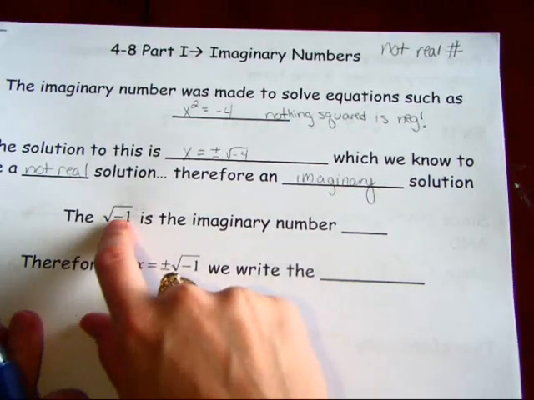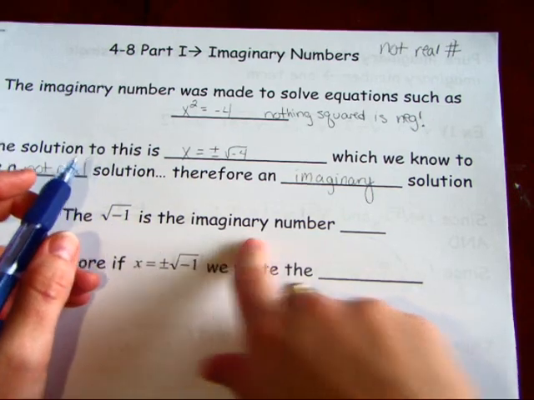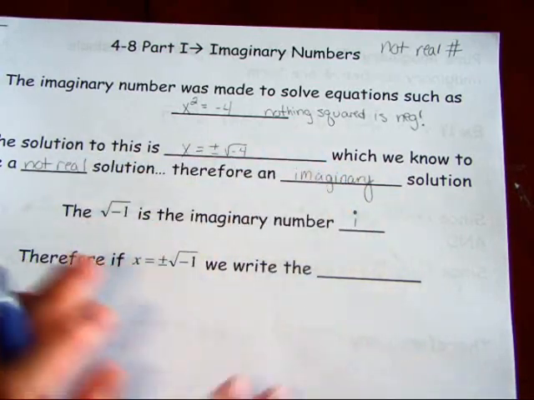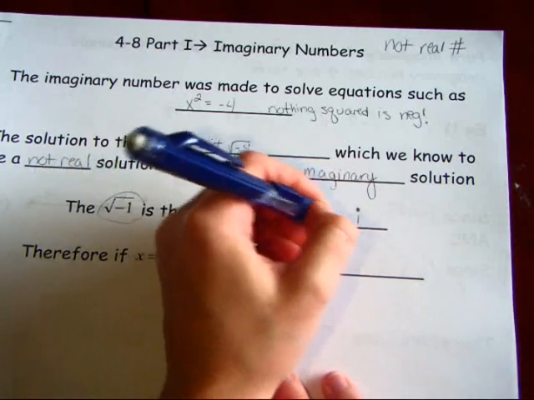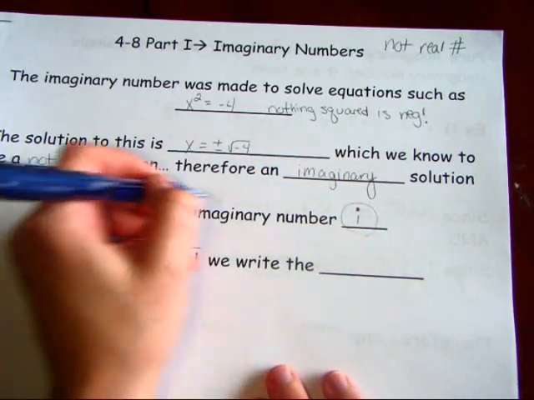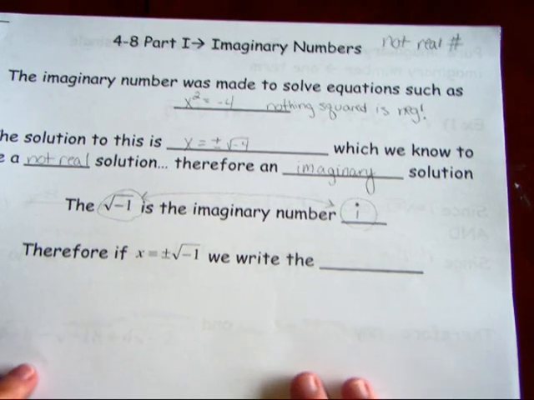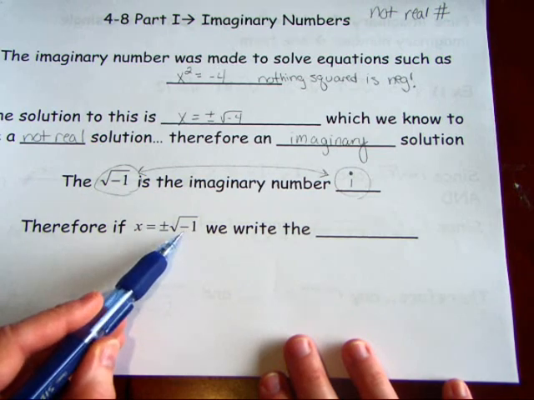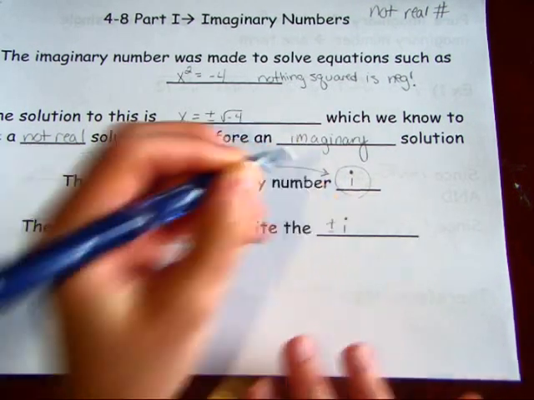The square root of negative 1 is as basic as we can get. This is the most basic imaginary number, and we call it the letter i. So anytime you see the square root of negative 1, that's the same thing as writing i. These two are interchangeable. Therefore, if you ever have a problem like x equals plus or minus the square root of negative 1, you would just write that plus or minus i.